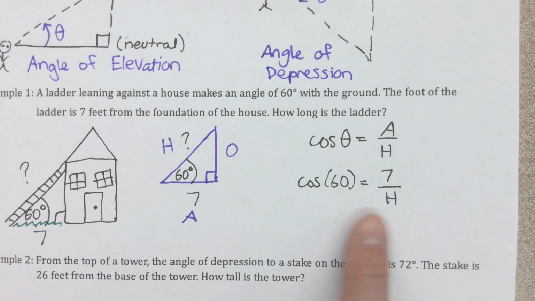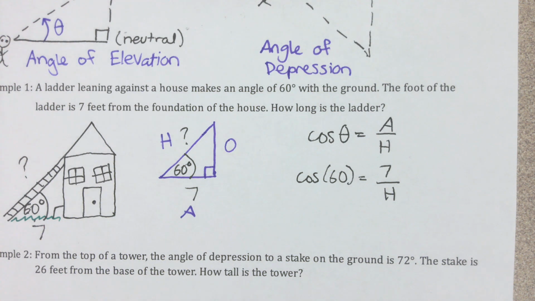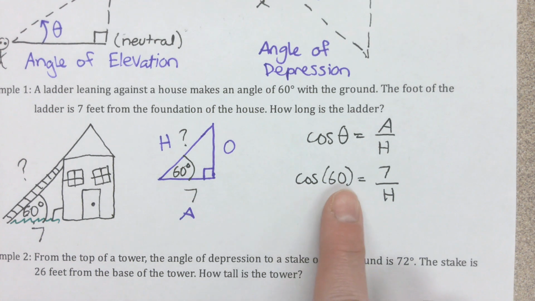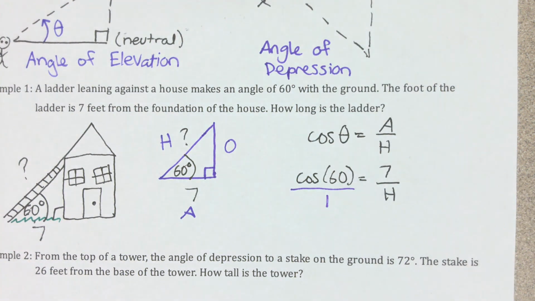Reminder, when you have an equation and at least one side is a fraction, a go-to method is to cross multiply. In this case, my cosine isn't a fraction yet, so I'm going to make it into a fraction. I'll put it over 1. And now I can do the butterfly method, just cross multiply.